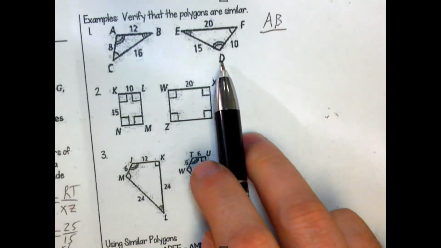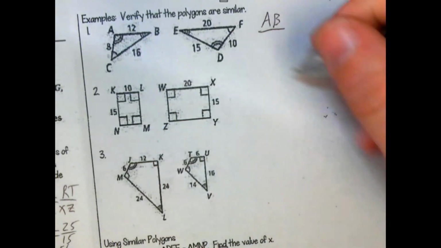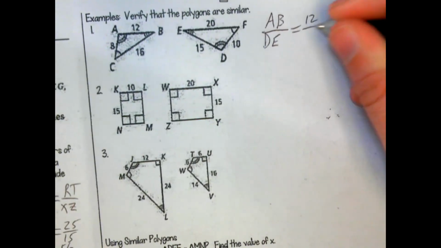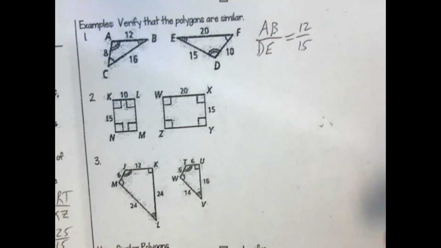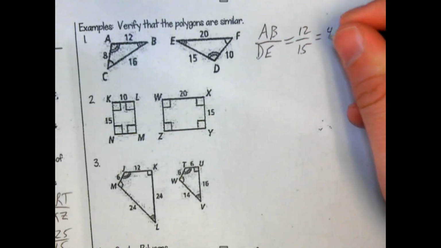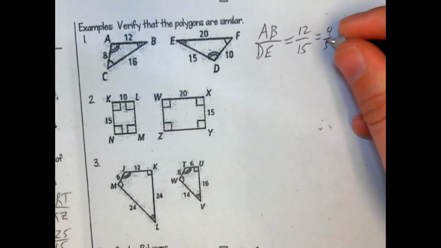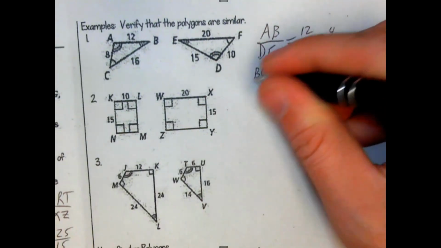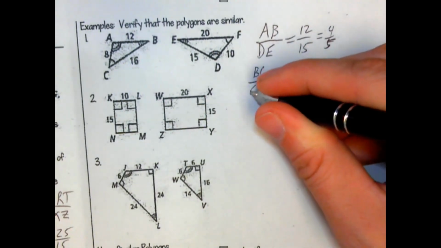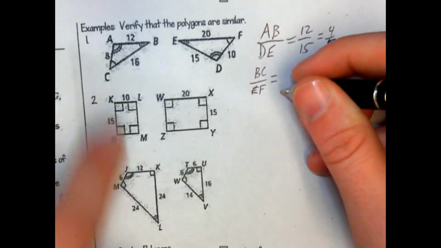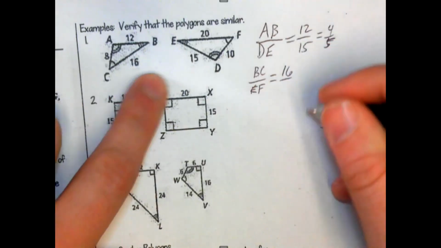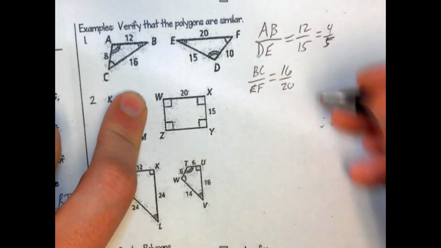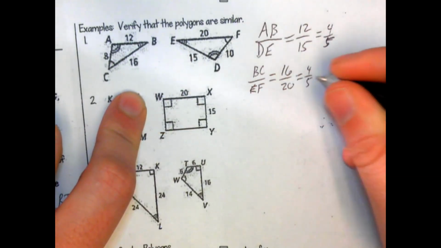over DE, 2 lines, 3 lines, that would be 12/15. And that simplifies to 4/5. My other corresponding sides would be BC and EF. BC is 16 and EF is 20. I can divide both of those by 4 and I get 4/5 again.